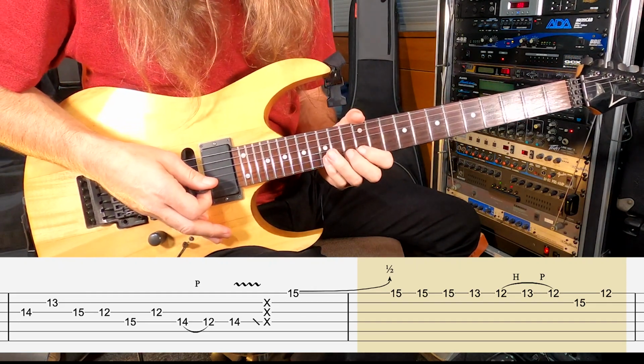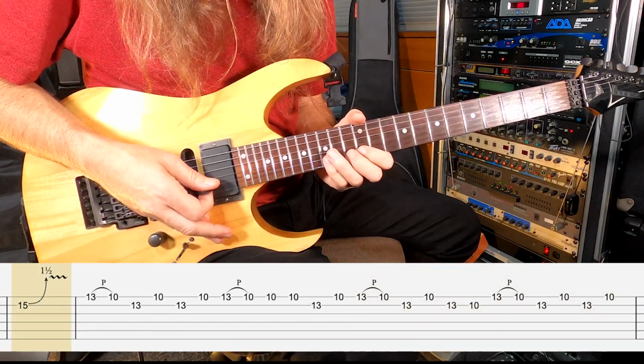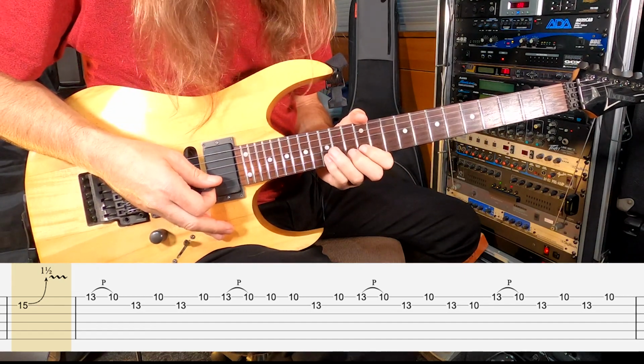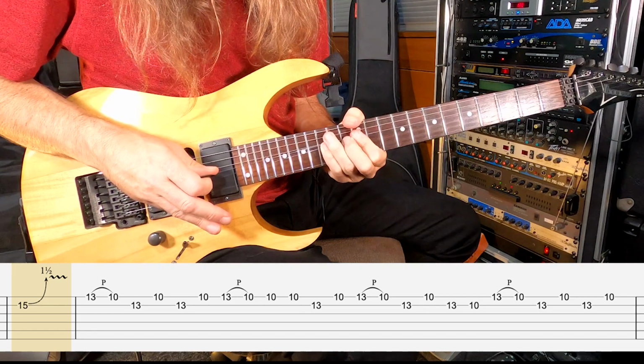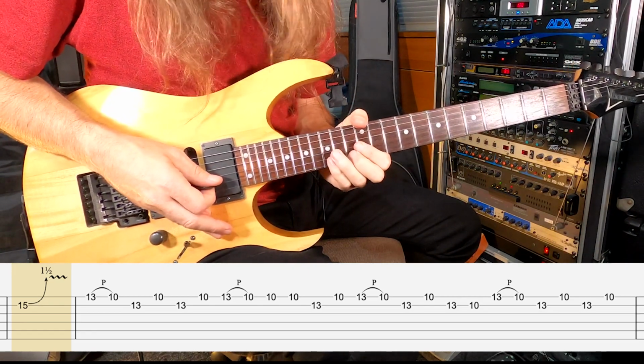Now the next measure, going to go back to your A chord, and it's just a bend on the 15 on your B string, which is D. Whole bunch of vibrato, you can use your bar or whatever.